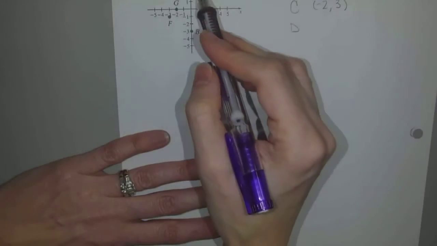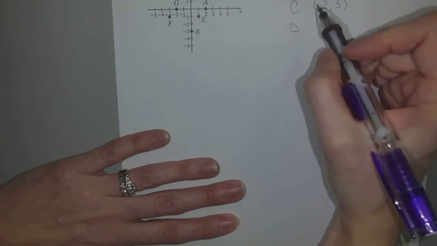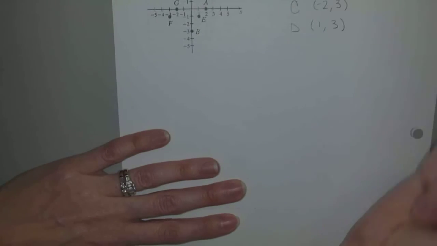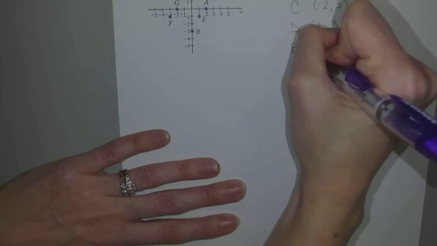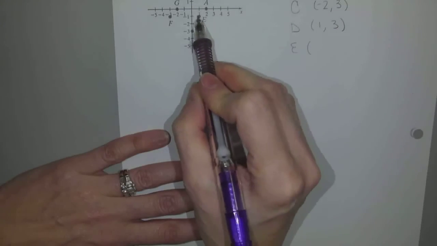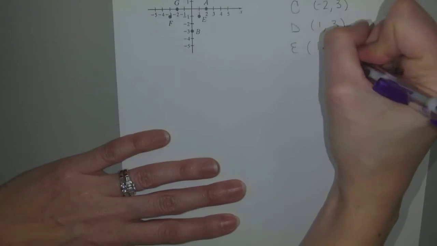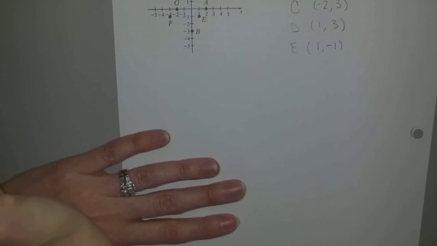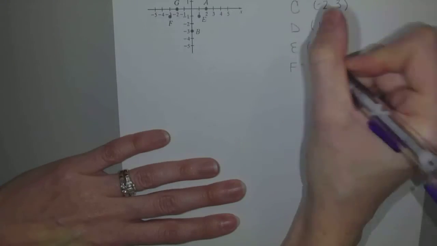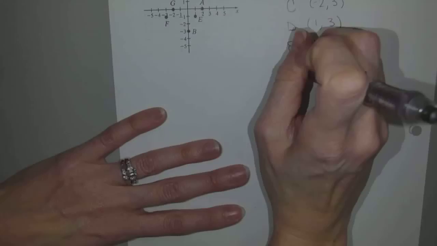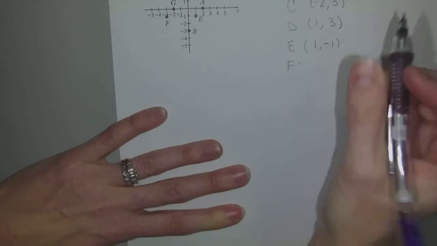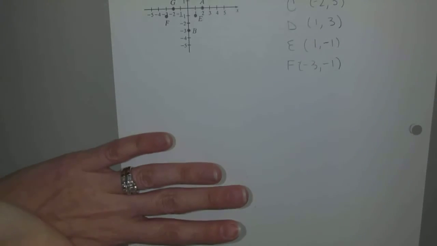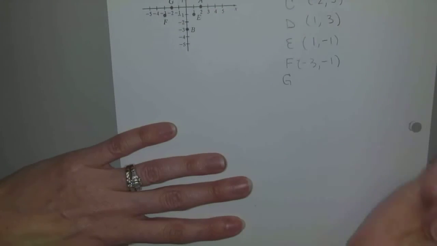D, where is he? He's over here. We moved to the right 1, so his x coordinate is +1, and we moved up 3, so his y coordinate is +3. E, where are we? There he is. We moved to the right 1, so his x coordinate is +1, but then we moved down 1, so his y coordinate is -1. F is hanging out over here. We went over 3, 1, 2, 3, so we're at -3, and then we went down 1, so we're at -1. And then G, where's G?